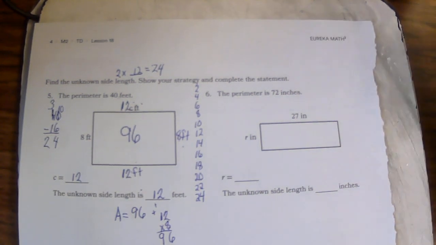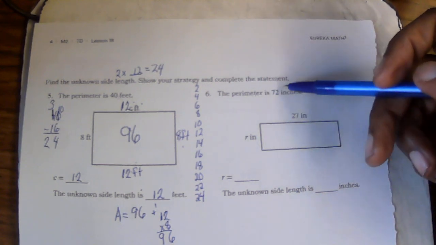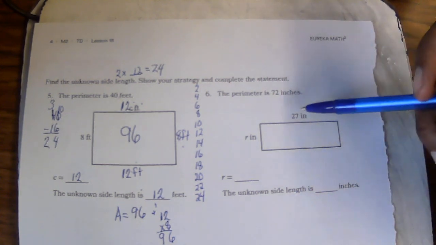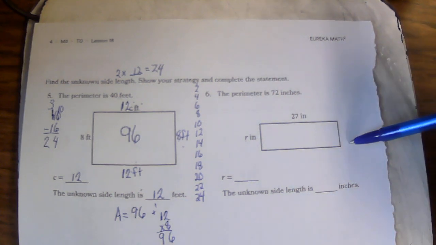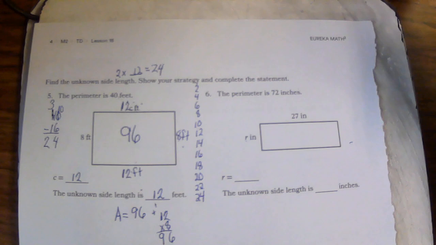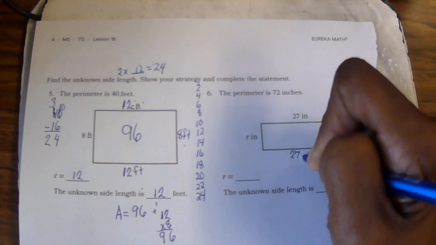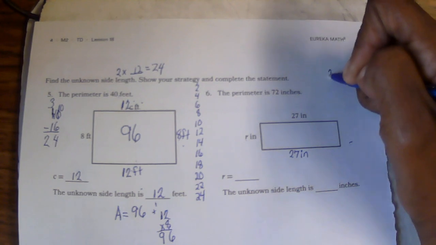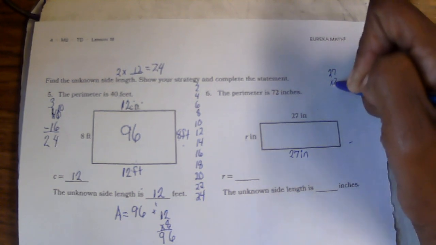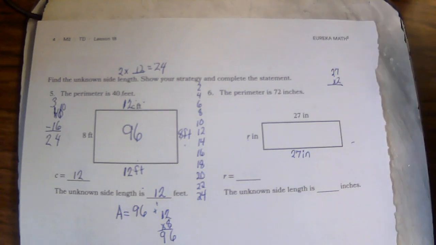Okay. Now I'm going to do another one of these, so I'm trying to help you get set up for number 7. This says the perimeter is 72 inches. That means our total, when we add up all sides, we're going to get 72. So they gave us one side. If the top is 27 inches, we know the bottom is also congruent, or equivalent, also 27 inches. So what do we do on here? Let's think about it. We have to see how much we have so far. So you can do 27 times 2. That's what I'm hoping my mathematicians do, rather than 27 plus 27.